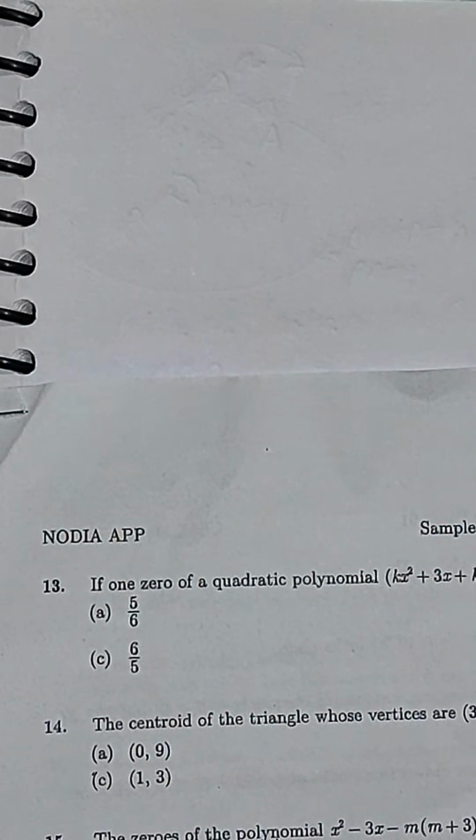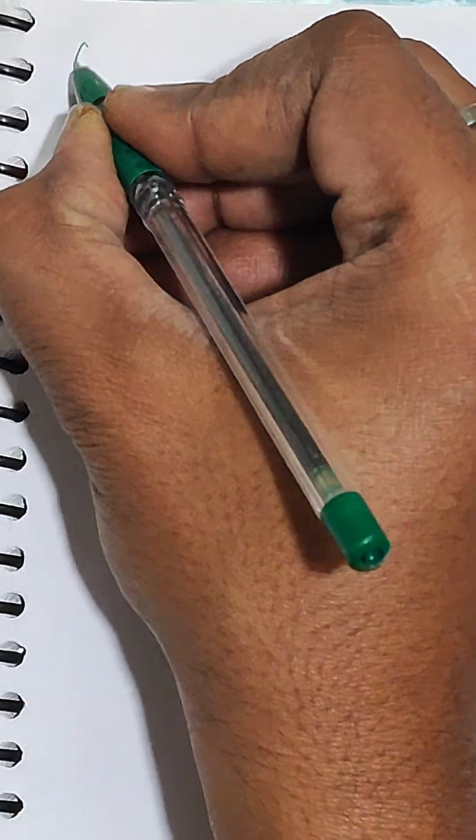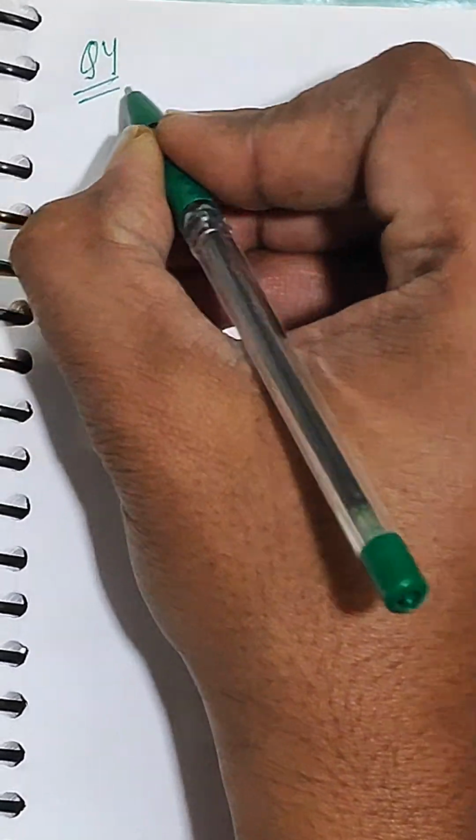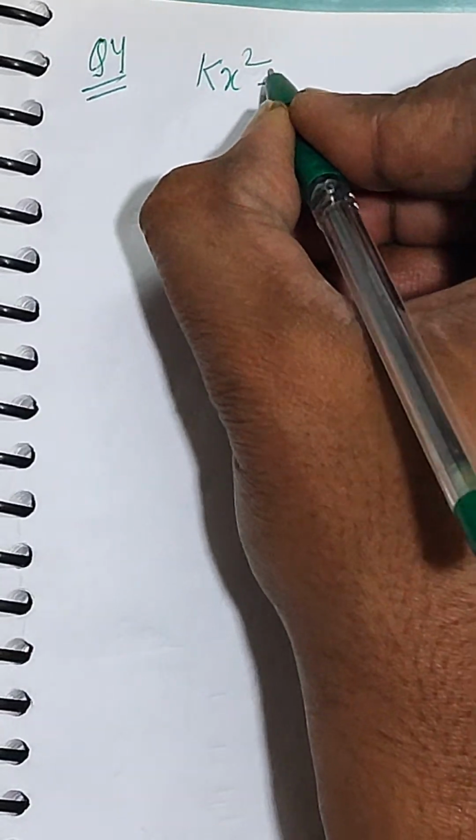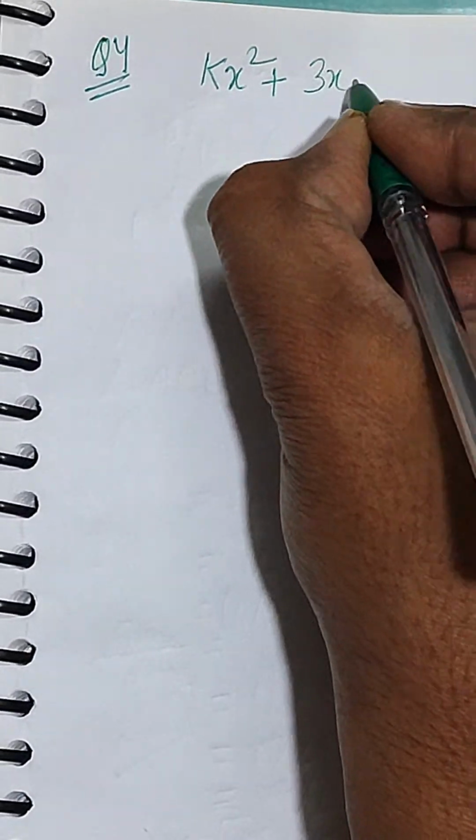So here it's given that if one zero of a quadratic polynomial kx square, the quadratic polynomial question number 4 for today, kx square plus 3x plus k. This is the quadratic polynomial given to you.